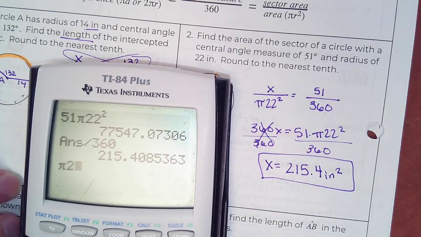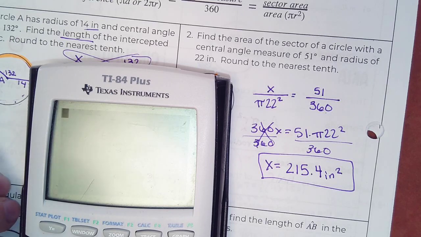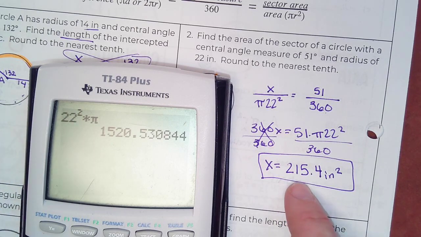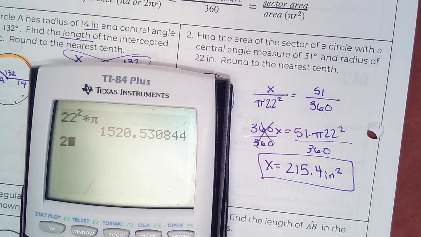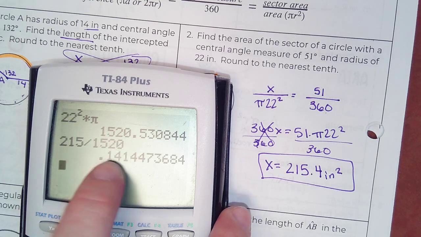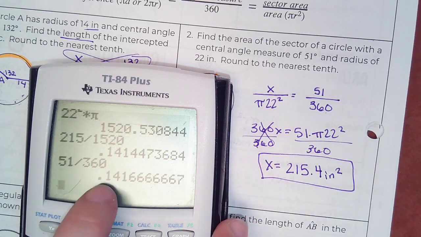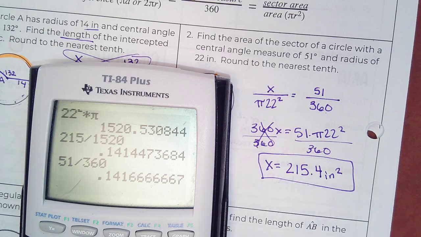So pi 22 squared. Oops, that's not right. Okay, and you can see if it has the same ratio. So 215 over 1,520, it's 0.14 around, and then 51 over 360, 0.14, so they have the same ratio, or should be really close because those numbers were rounded.